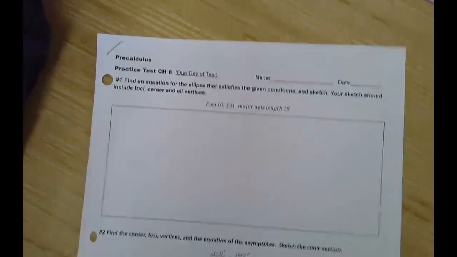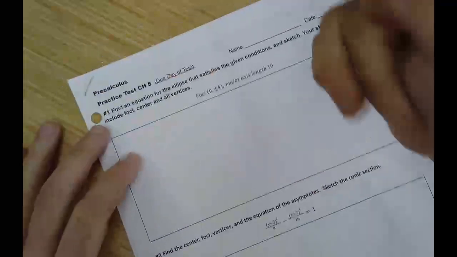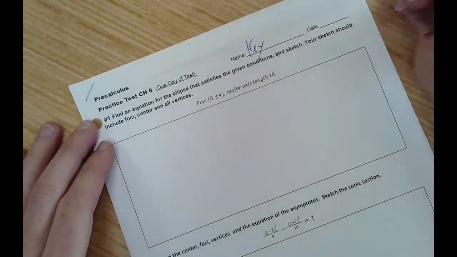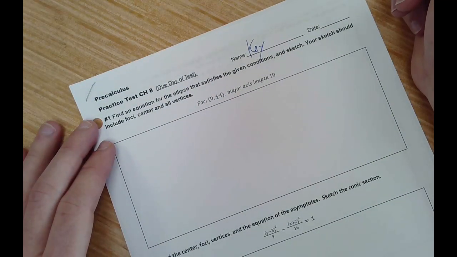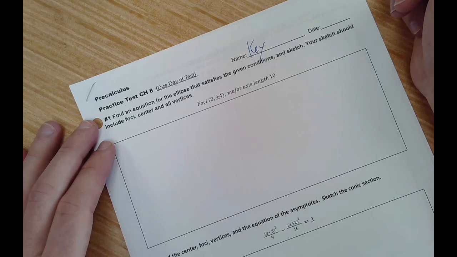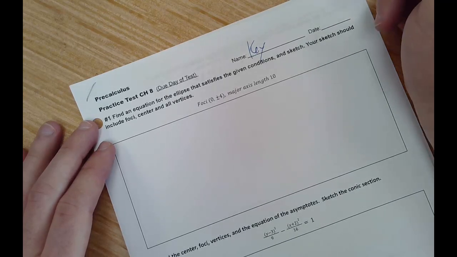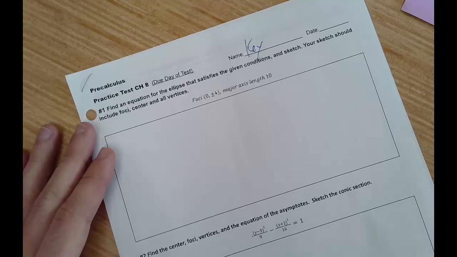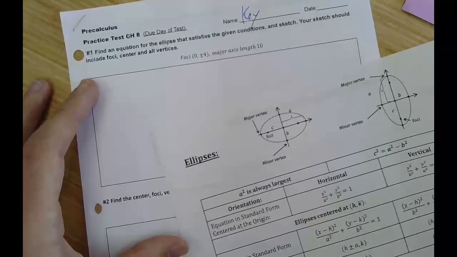Alright guys, this is the key for the Chapter 8 practice test. We're going to start with number 1. Find an equation for the ellipse that satisfies the given equations in sketch. Your sketch should include foci, center, and all vertices. You don't get to use this sheet of notes for your test, but I'm going to refer to it just so you know where we're coming from here.